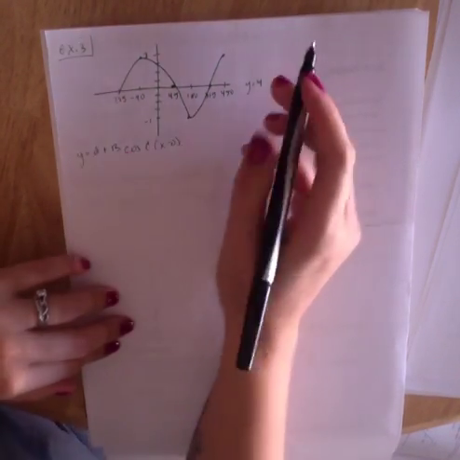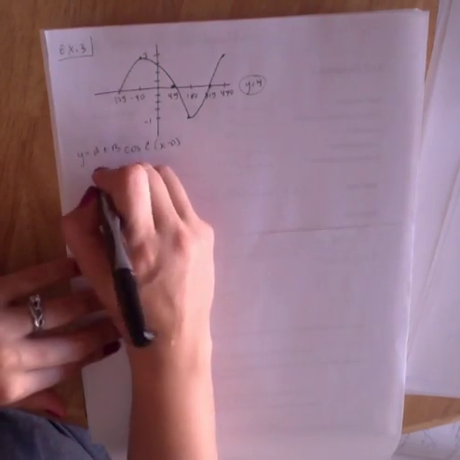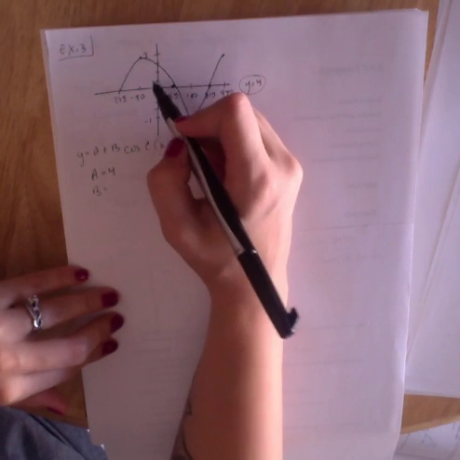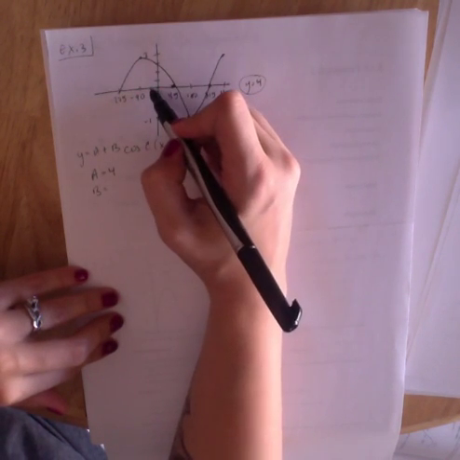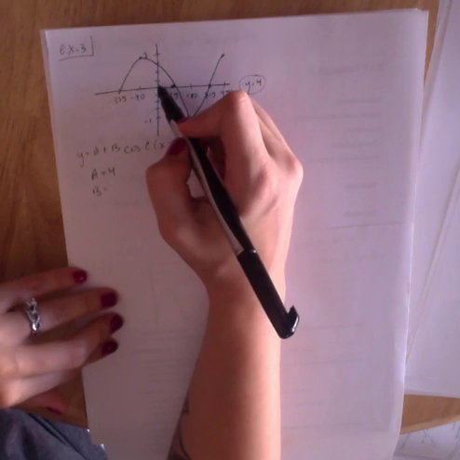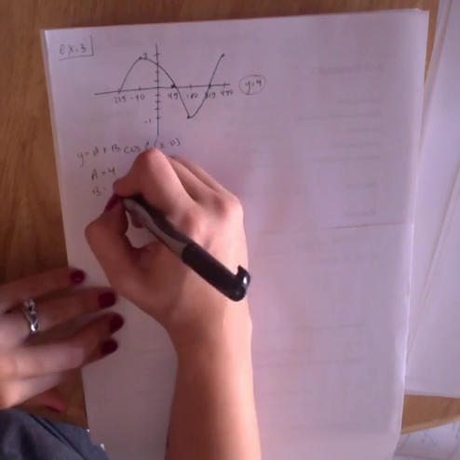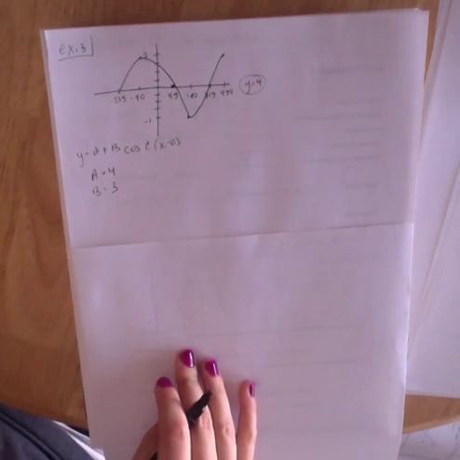A is my center line, which they've given me here, is 4. B is my amplitude, the distance from 4 to my top. My top is 7, so the distance between 4 and 7, my amplitude, is 3.